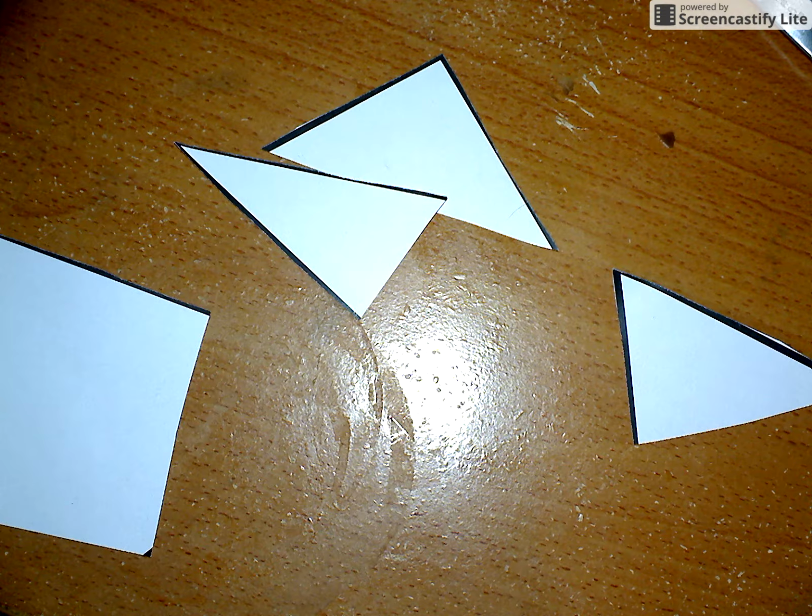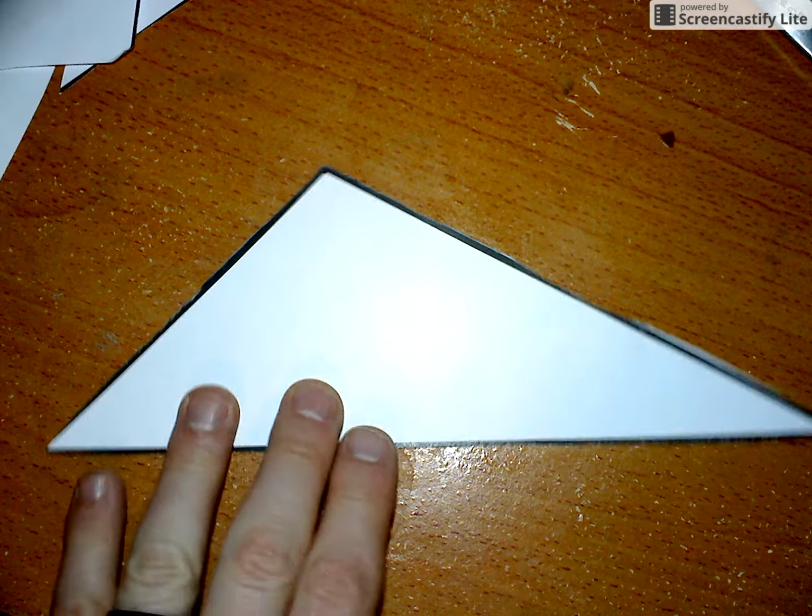With that being said, if you know two of the angles, you will be able to find a third missing angle, and that's something that the homework is going to kind of talk about.